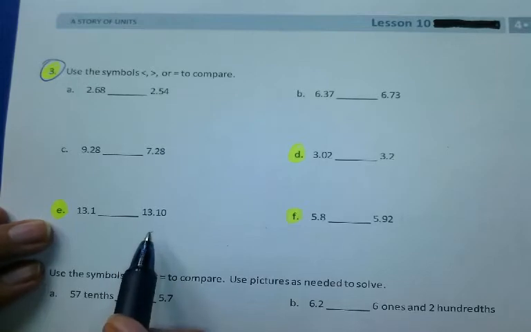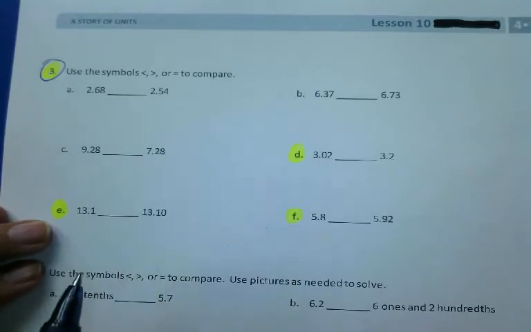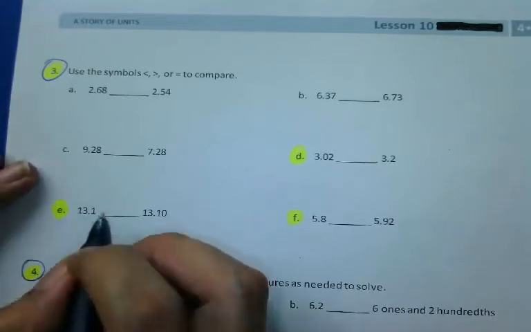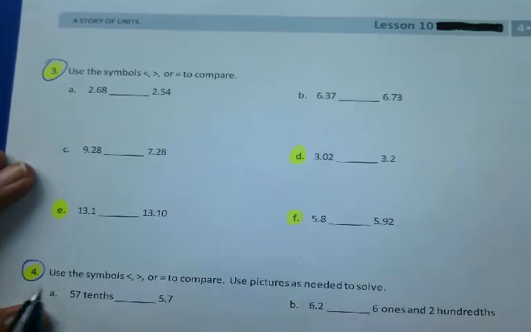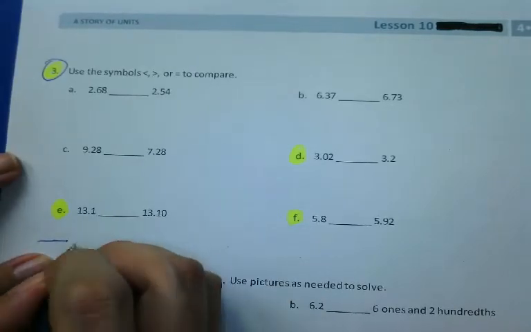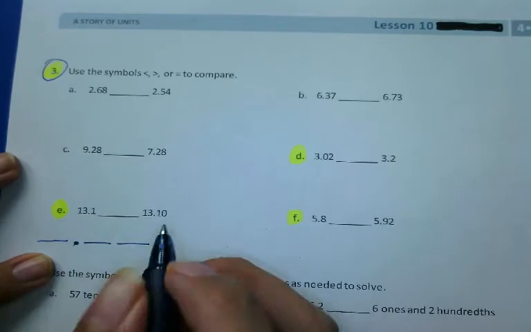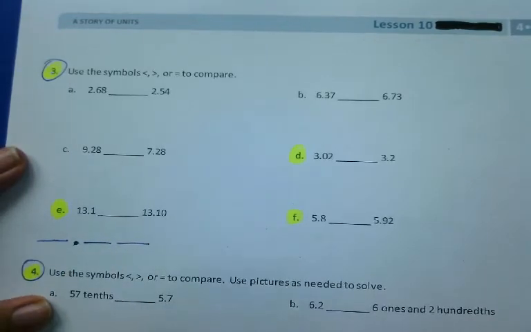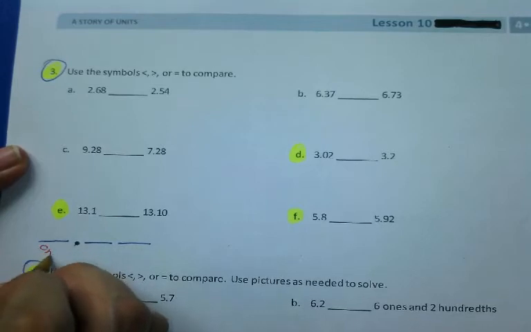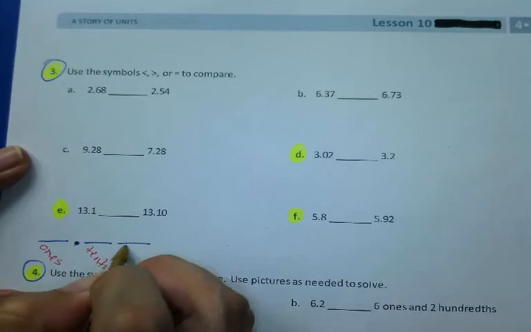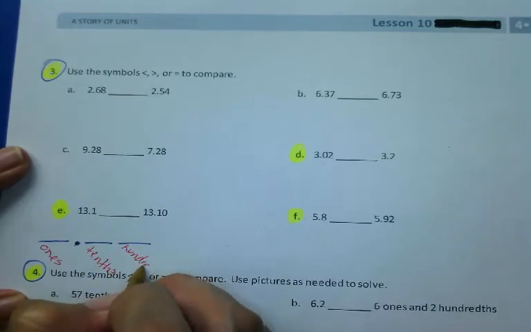Here, in the first page that we did, we used the area model and the number line. Here, what I suggest that you do is just make the line with the decimal and the next 2 place values after the decimal. And if it helps, again, go ahead and name them: ones, tenths, and hundredths.